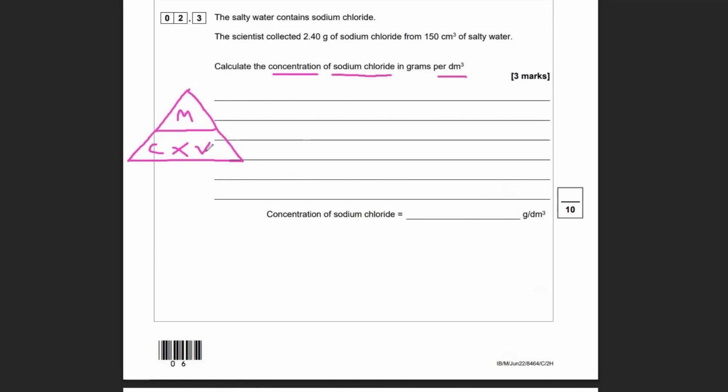So what we need to do is mass divided by the volume equals the concentration. One little trick: the volume must be converted into dm³. As you can see, it says dm³, and we've been given cm³. So how do we do that? Well, first step, let's convert that volume into dm³. You're going to divide by 1,000. 150 divided by 1,000 equals 0.150. I'm just going to leave it as 0.15 dm³. So when you convert cm³ to dm³, you need to divide by 1,000.